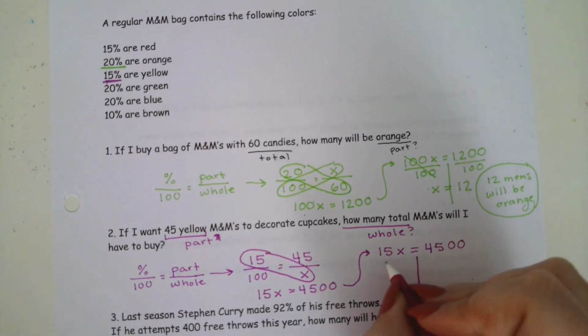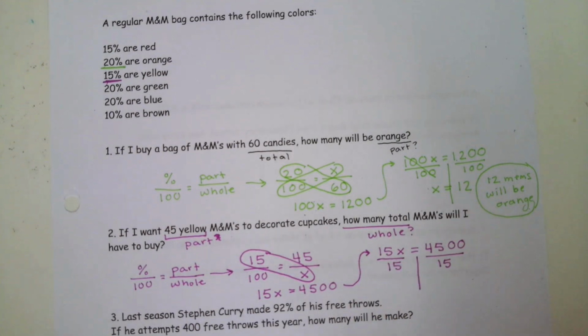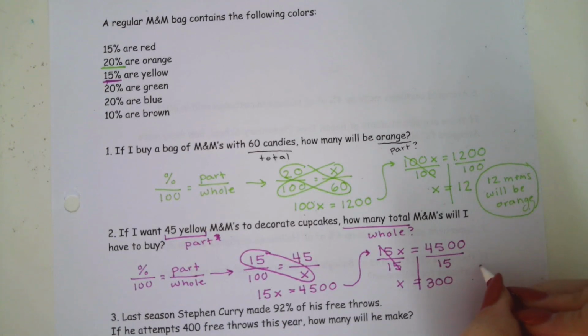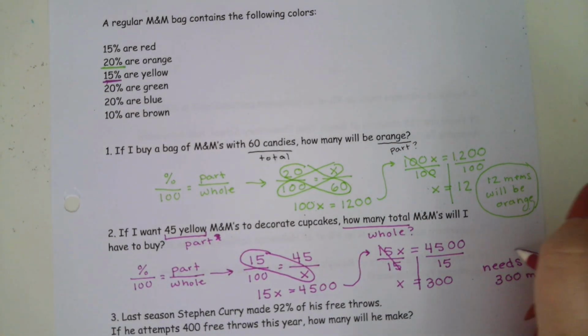So again, I'm just going to solve for the x. So 15 times x, I need to do the inverse. Divide by 15 on both sides. The 15s cancel out, leaving just x equals, and then 4,500 divided by 15 gives me 300. So you will need 300 M&Ms. So you'll need to buy 300.